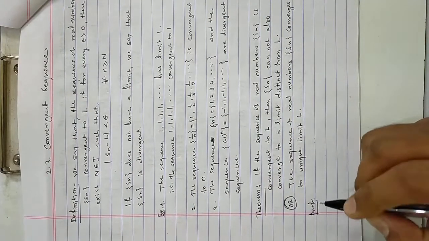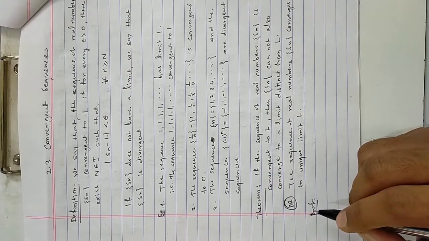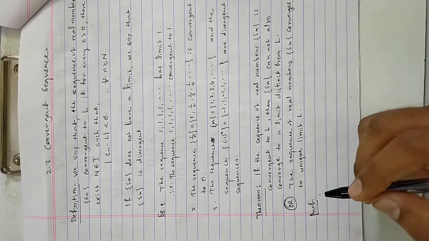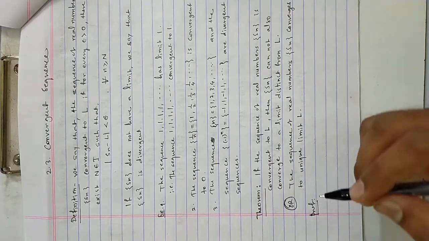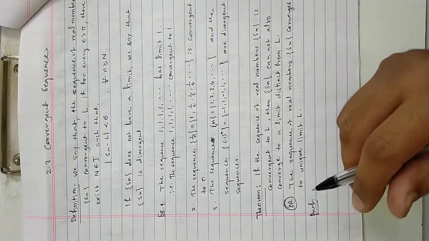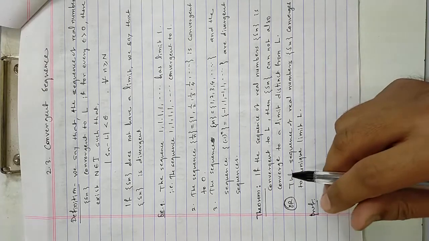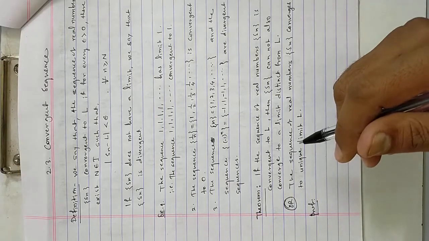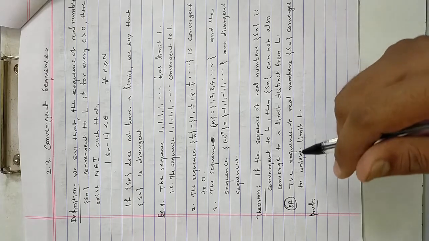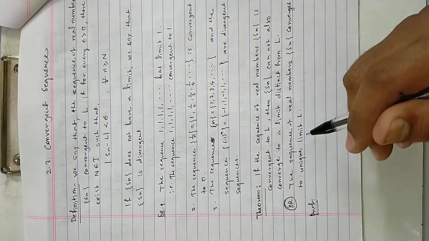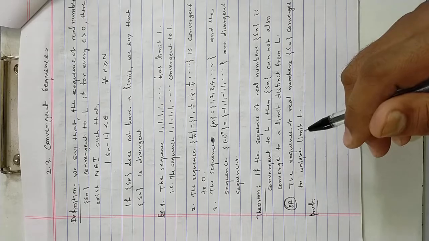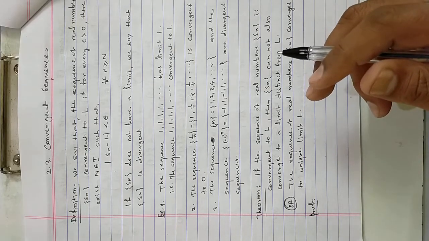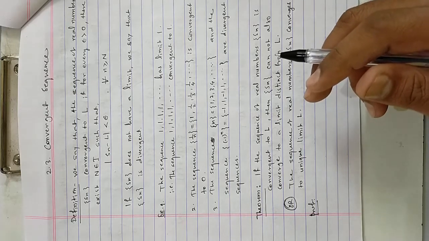So what can be the idea to prove that if it is a convergent sequence, it has a unique limit? The idea is, suppose there are two distinct limits and we show that something different will be there. If we consider that the sequence has two limits, something wrong will happen. The thing will not be clear by the mathematical concept.